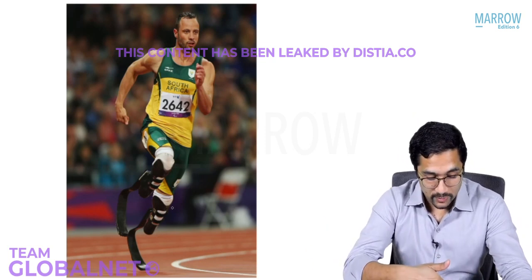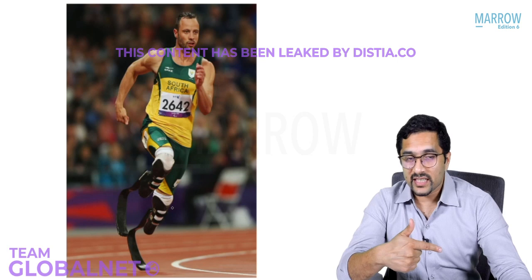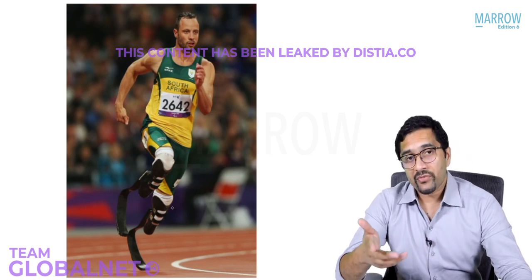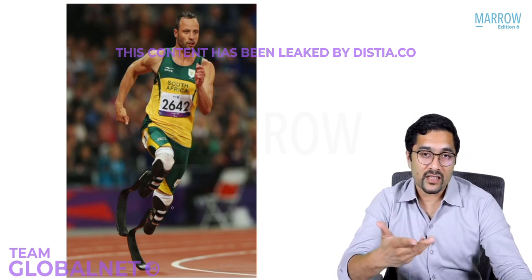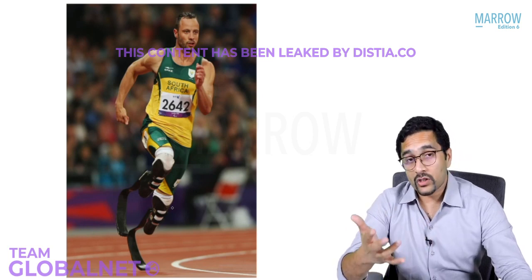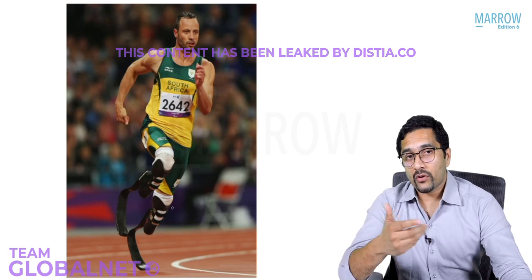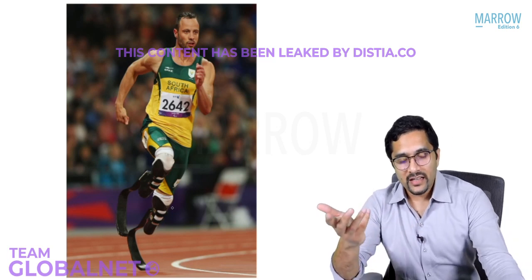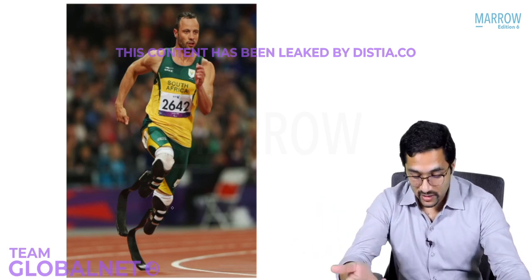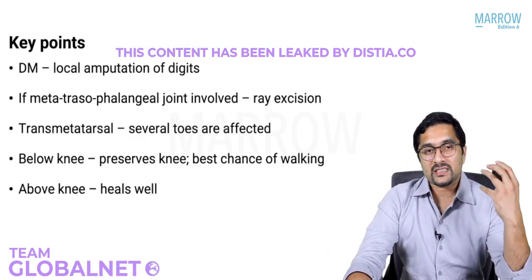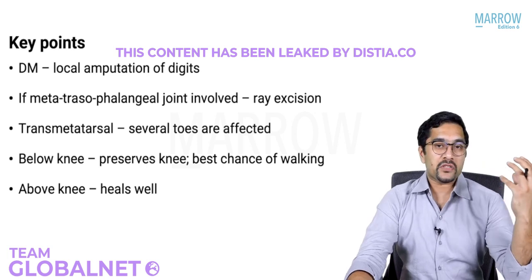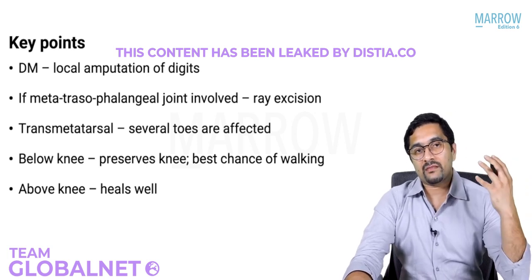So these new blade prostheses are used these days, and these patients can run very well, and he had an excellent career in front of him, but unfortunately he was convicted for murdering his girlfriend, and he's currently in jail. Okay, but I just wanted to show this picture that these patients, even after double amputations, can still have a functionally active life.